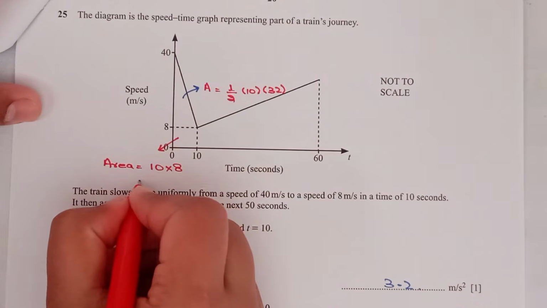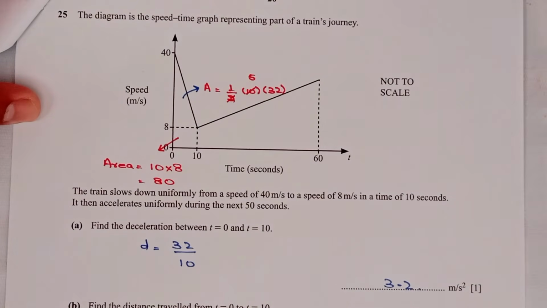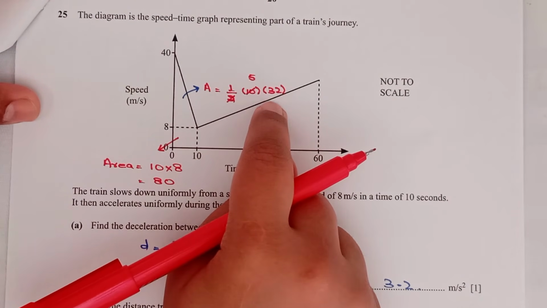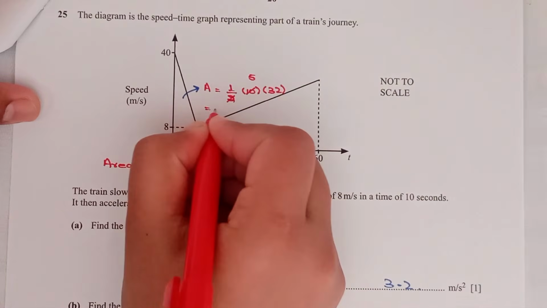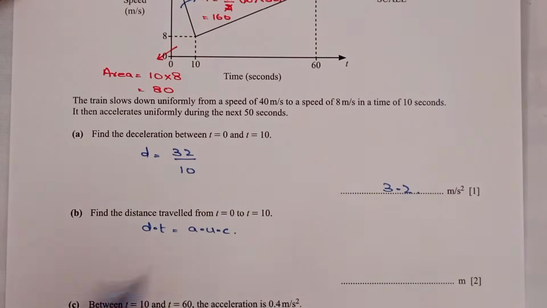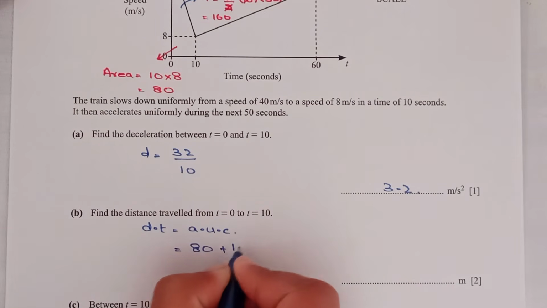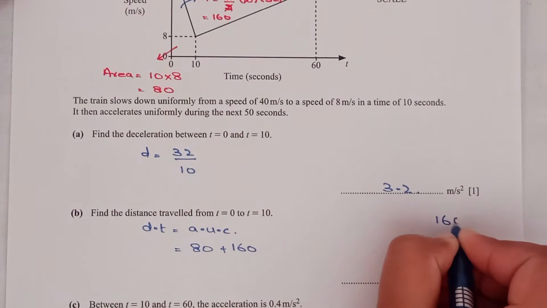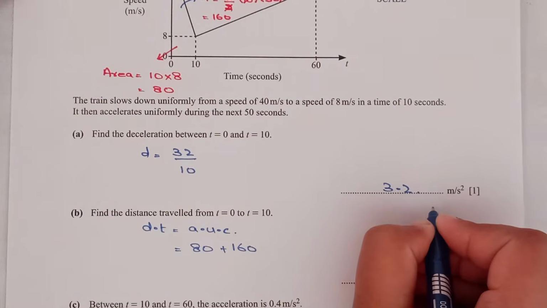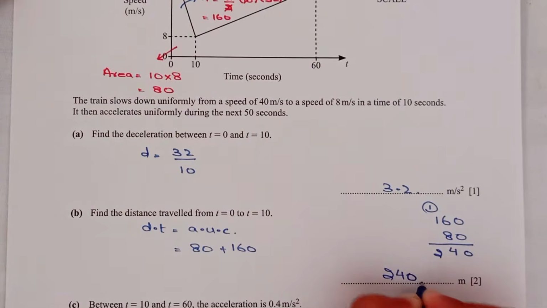So 10 times 8 is equal to 80, and half of 10 is 5, and 5 times 32 is 160. Yes, 160 plus 80. This would be the area under the curve when the time is 0 to 10 seconds. So 160 plus 80 would be 240 meters.